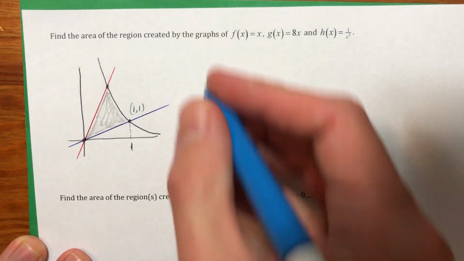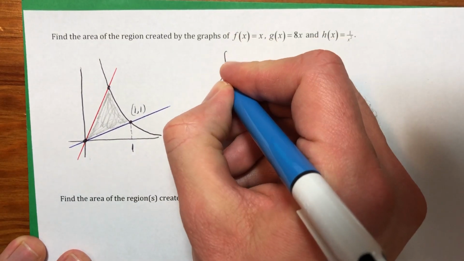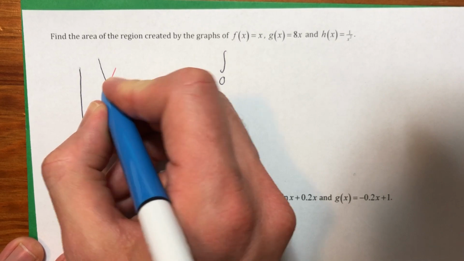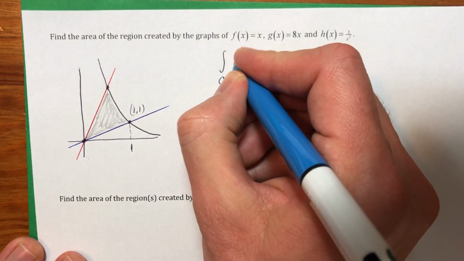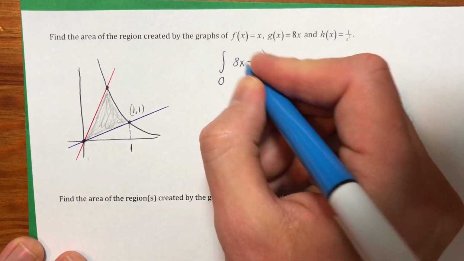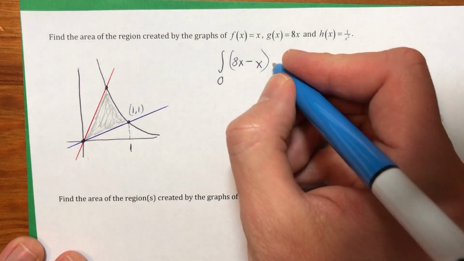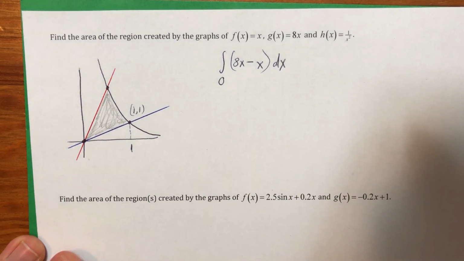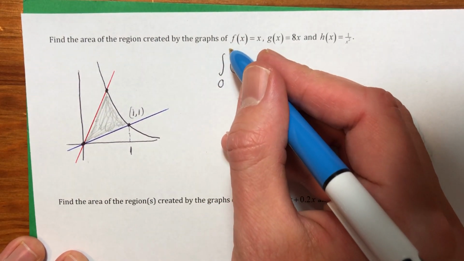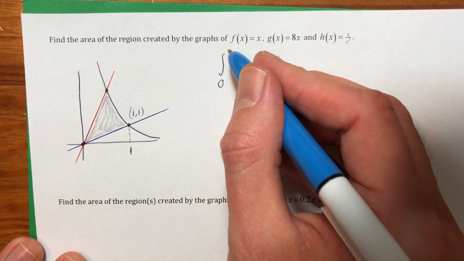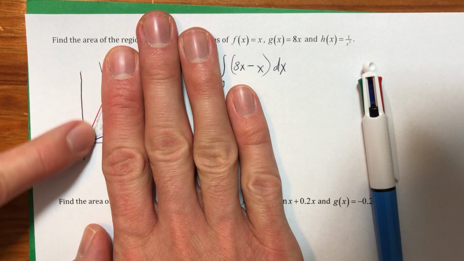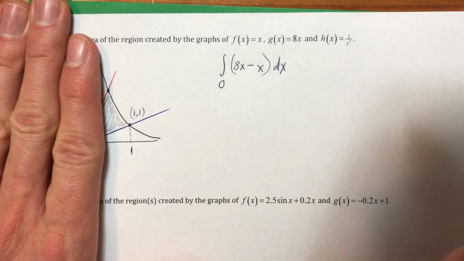I have an interval that goes from 0 to, oh my goodness, I have no idea, but it's there. And it's going to be 8x minus 1x. Yes, put 7x if you want, but for the sake of explanation, I'm going to do this. What I have just written, with the exception of this missing number up here, is this piece, top minus bottom. Now we do the other one.